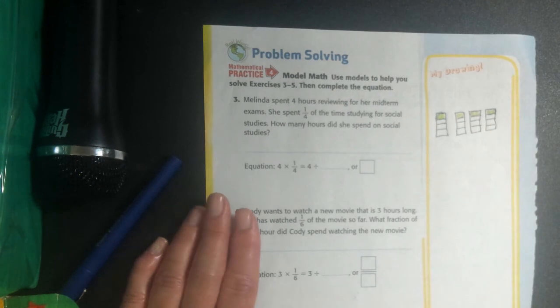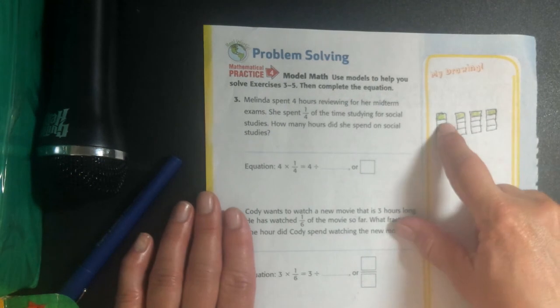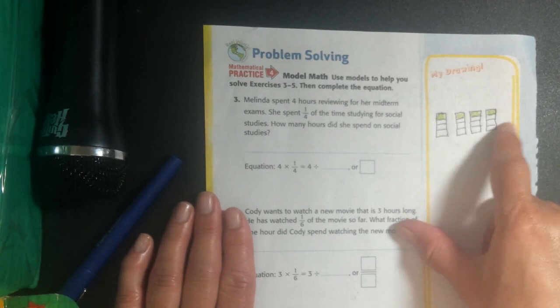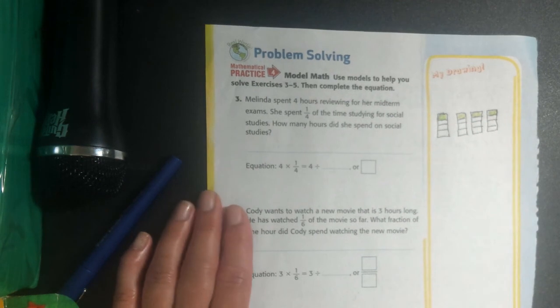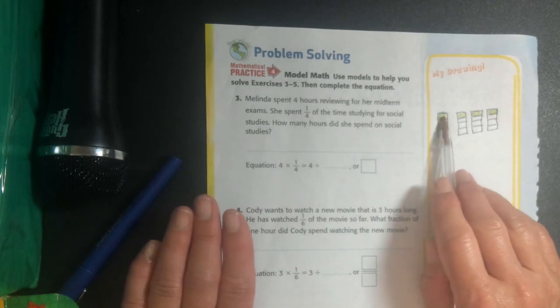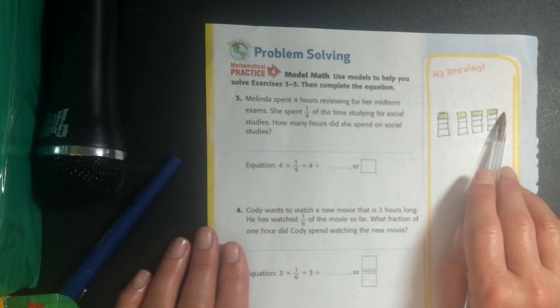I could give you all kinds of problems. I could tell you she studied math 2/4 of the hour, and we could do all kinds of fun problems with this. But right now we're just going to say 1/4 of her hour is for social studies.